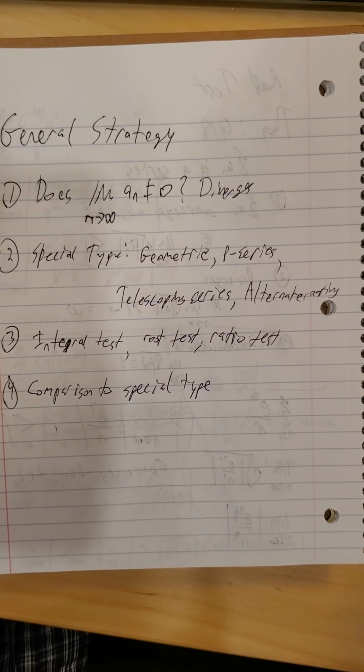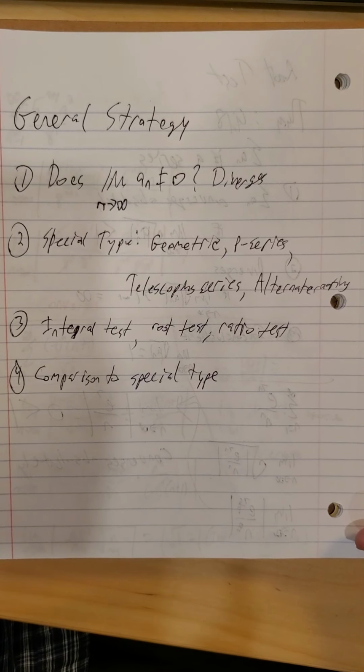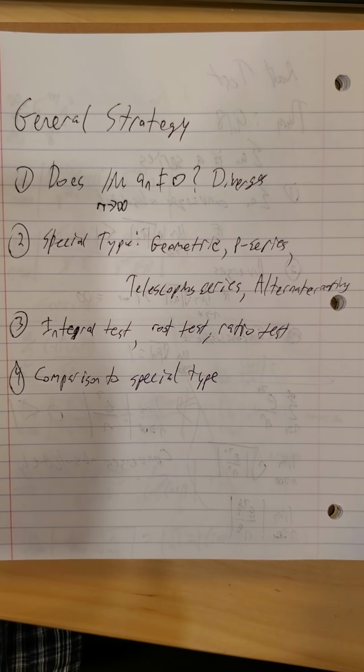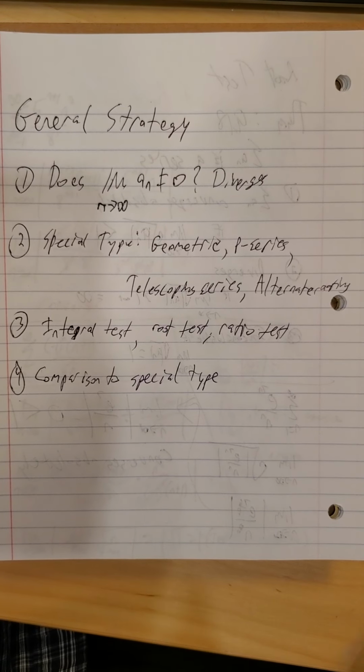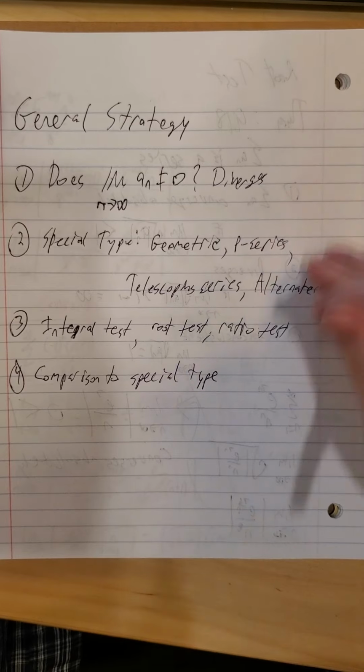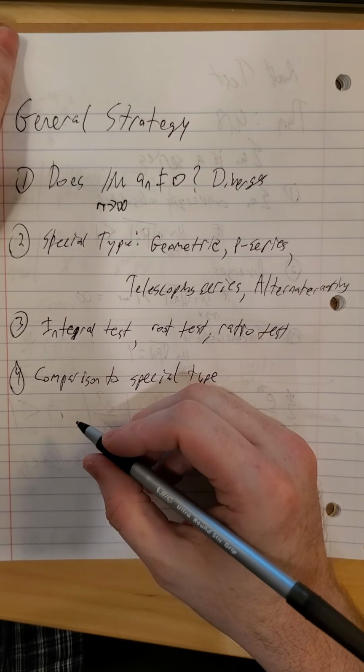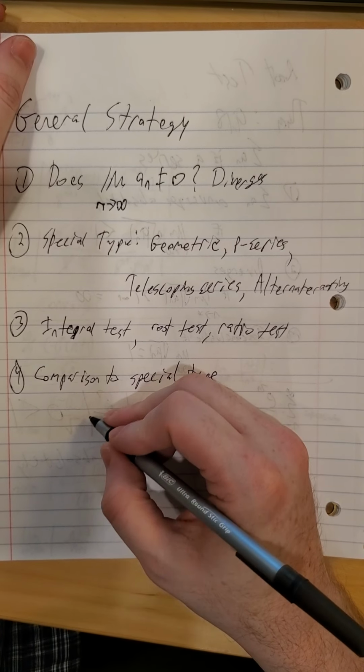So that's kind of a general outline if the problem doesn't say exactly what strategy they want you to take. That's kind of a rundown of the order that you would take a look at it.